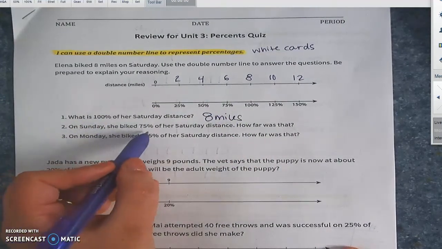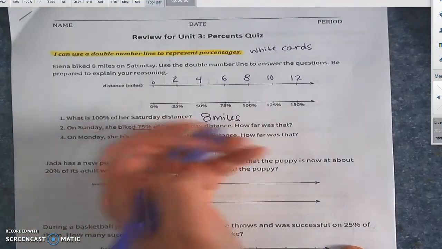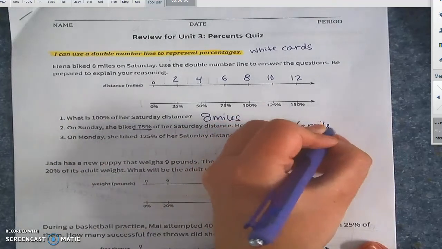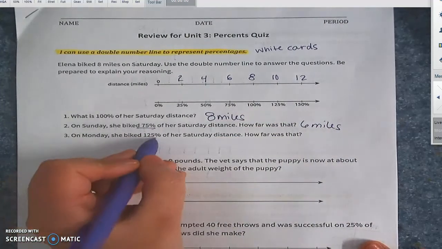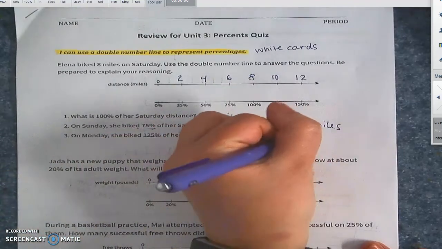On Sunday, she biked 75% of her Saturday distance, so that's going to be 6 miles. On Monday, she biked 125% of her Saturday distance, so that's going to be 10 miles.